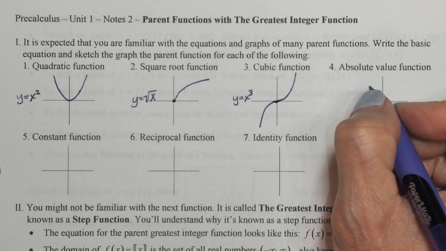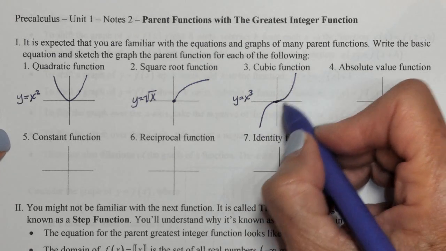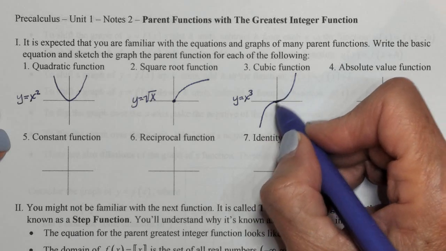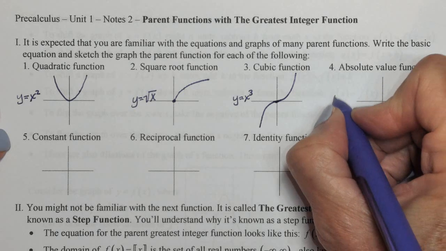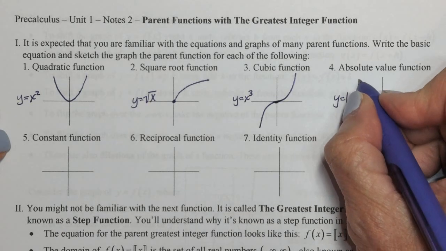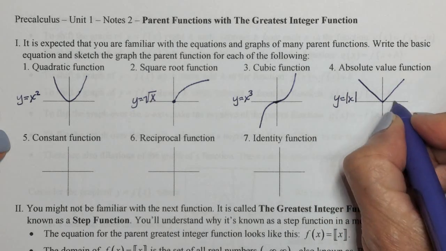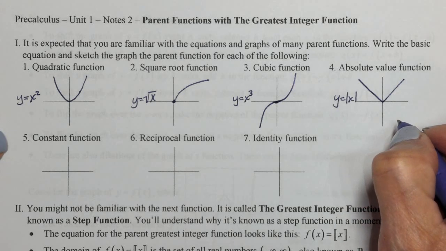Later on, we're going to have another function that is a little similar to this shape, except at the origin it does not get flat. It goes through the origin at a 45-degree angle. Okay, the absolute value function, y is equal to the absolute value of x. It has a V shape with the vertex right at the origin. Over 1 up 1, over 2 up 2, etc.